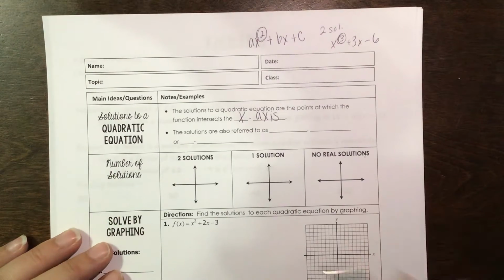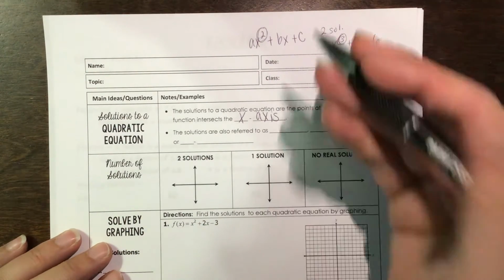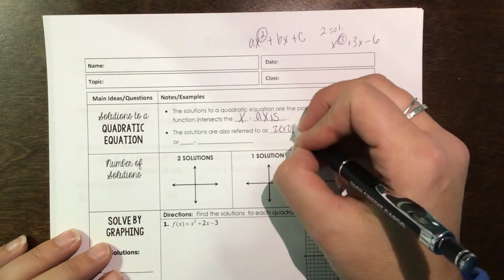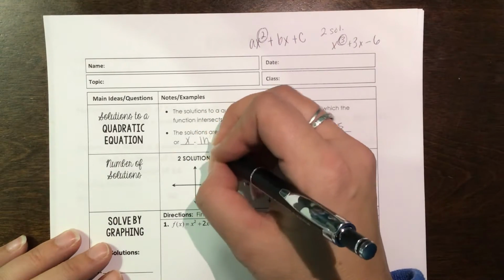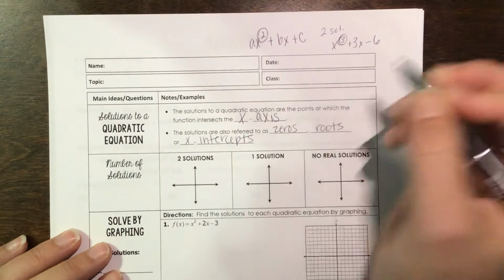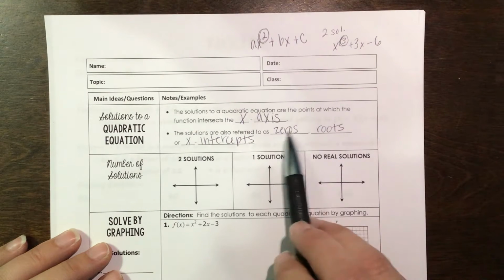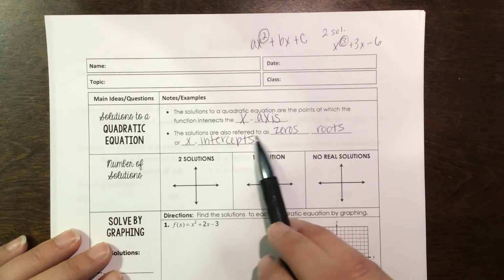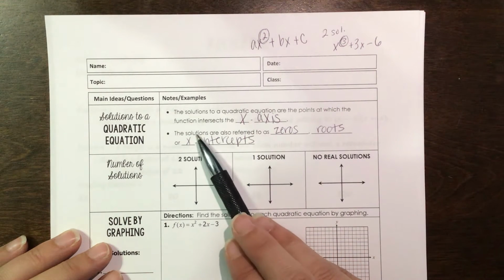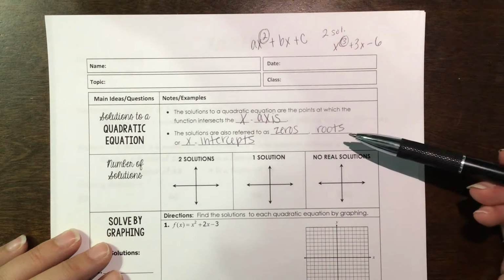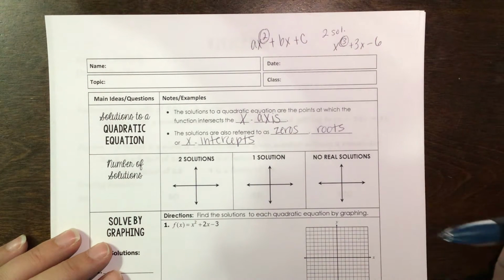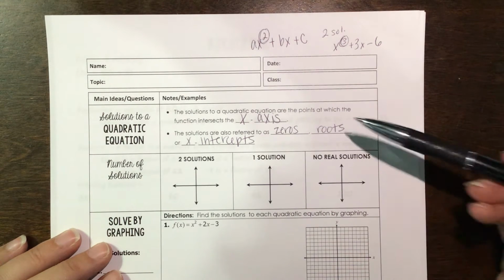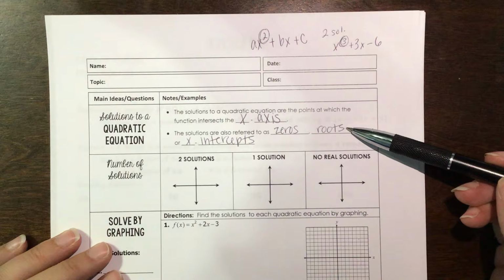The solutions are also referred to as zeros, roots, or x-intercepts. Most commonly you're going to hear them referred to as zeros or roots. Those are just synonyms. These 3 are just synonyms for solution, right? So when I say find all the zeros, that means you're finding all the solutions, which means you're finding where the graph crosses the x-axis. Also roots, say what are the 2 roots? Again, where it crosses the x-axis.